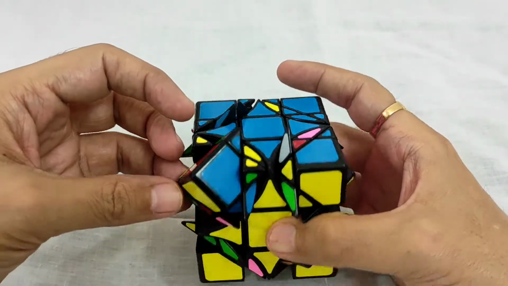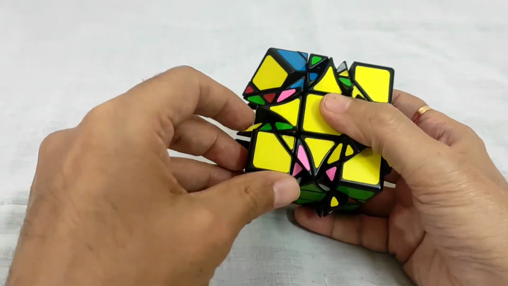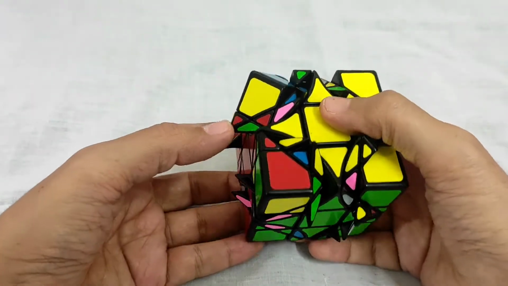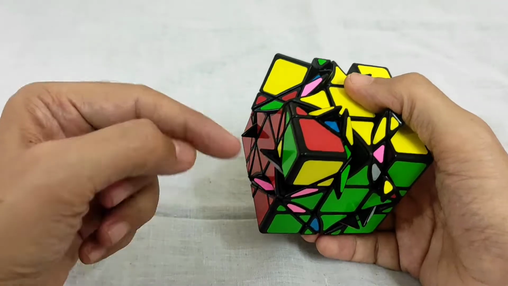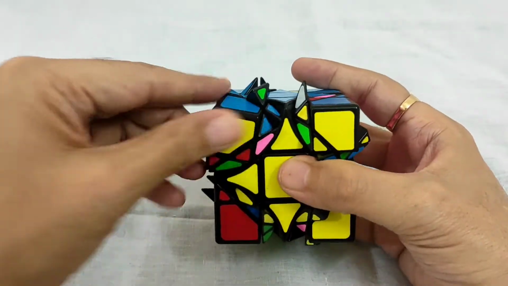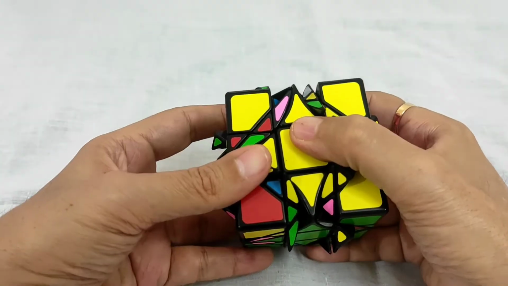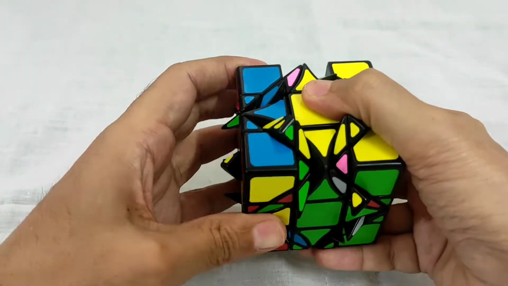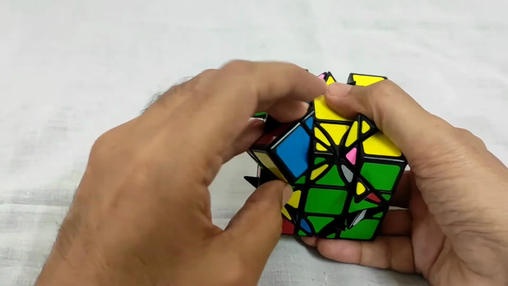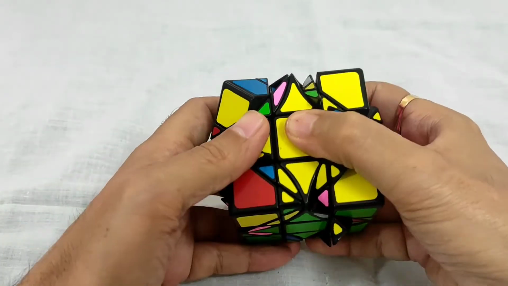Now we have to place the green one. So what we'll do is we'll bring this green one over here, and we have to place yellow and green, no? Okay. So what we'll do is we'll bring this down and replace it with this green and red and up. Okay.